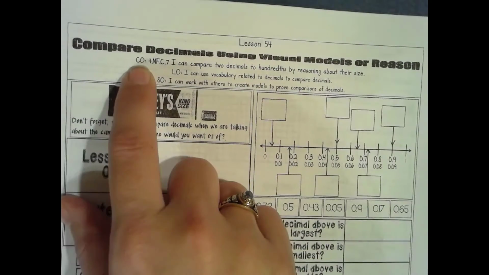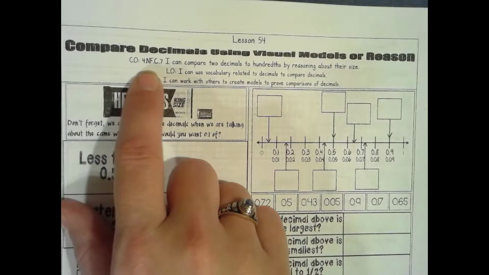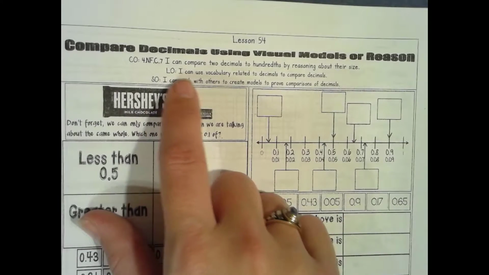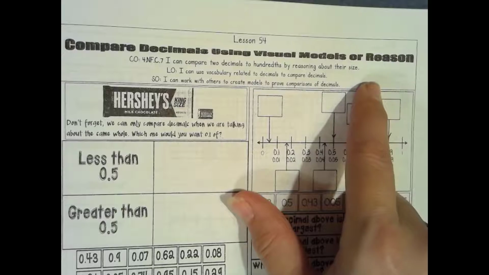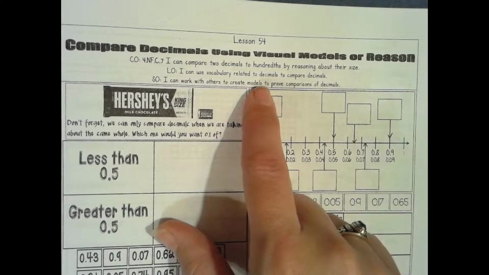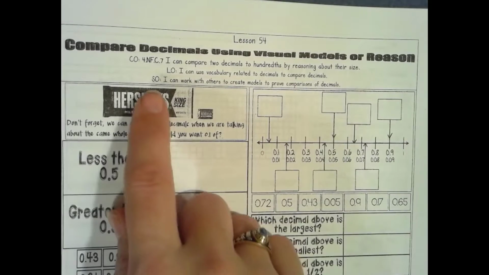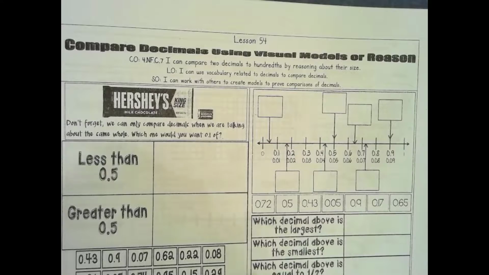So here we have our content objective, 4.NF, so 4th grade, numbers, operations, fractions, C7. I can compare two decimals to hundredths by reasoning about their size. Language objective, I can use vocabulary related to decimals to compare decimals. Social objective, I can work with others to create models to prove comparisons of decimals.